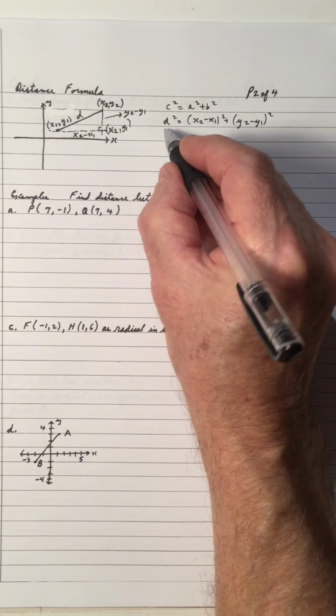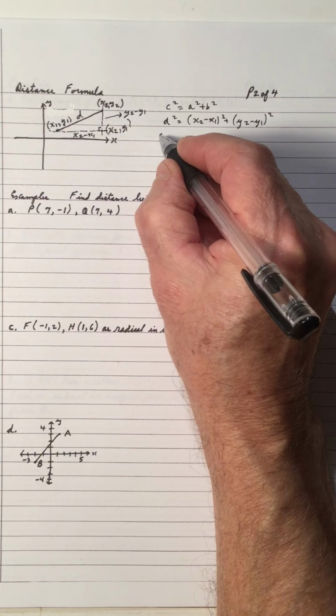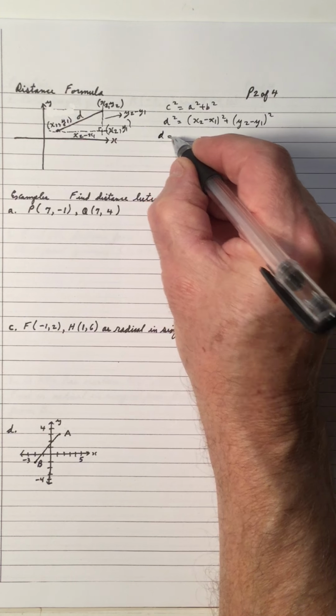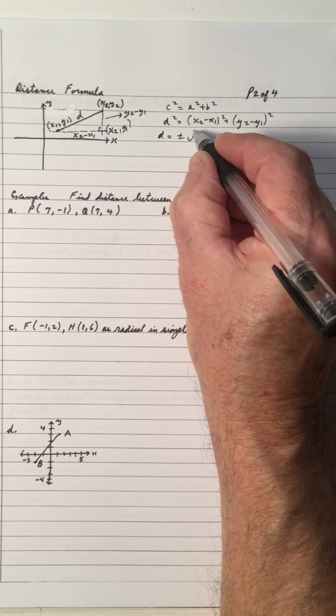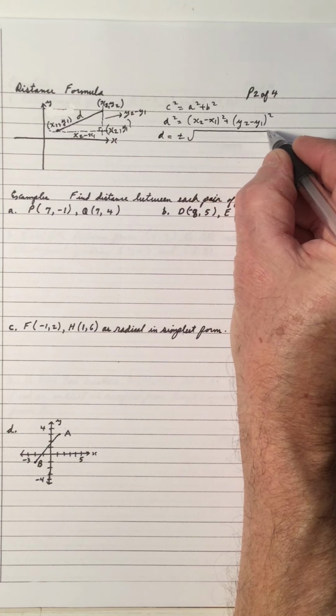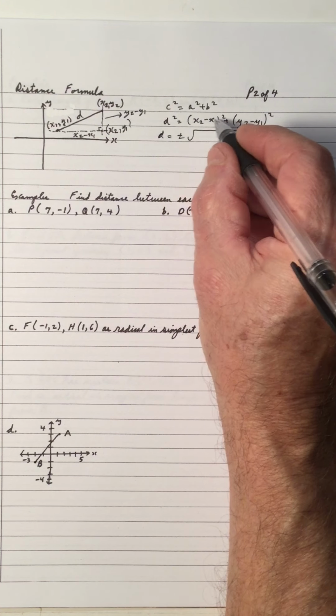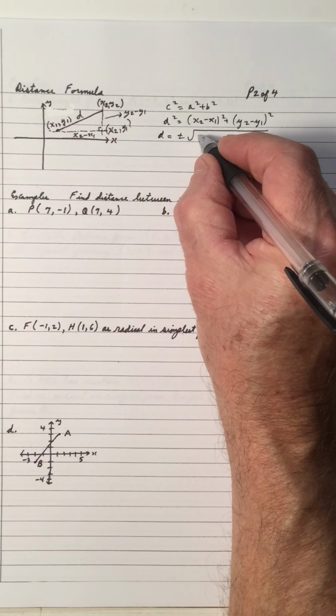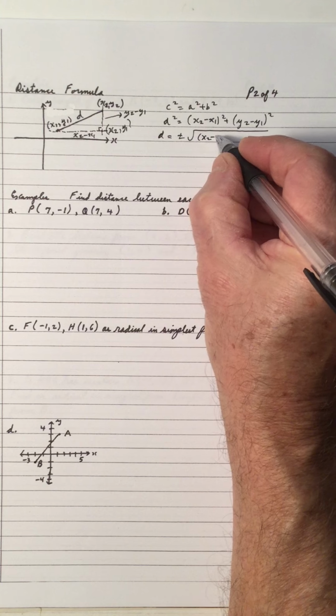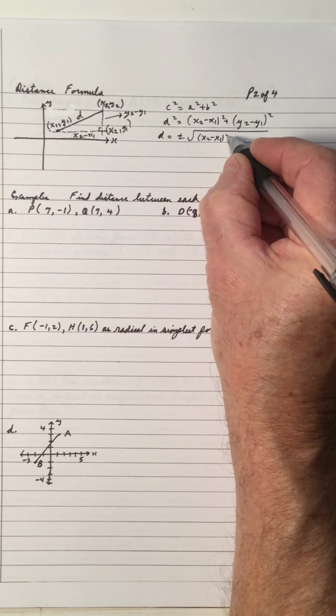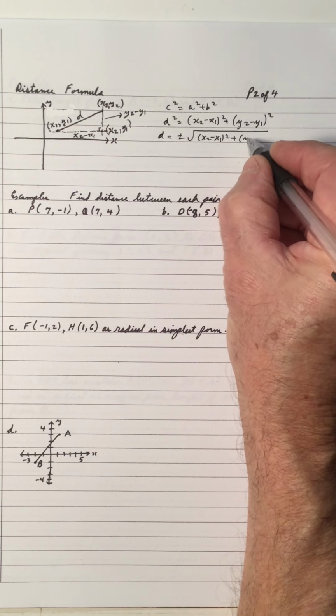As a result, d is plus or minus the square root. The d squared is equal to these two squared, then d is the square root, plus or minus.